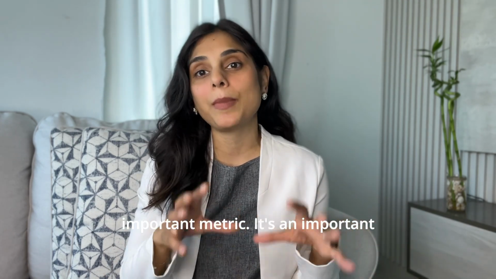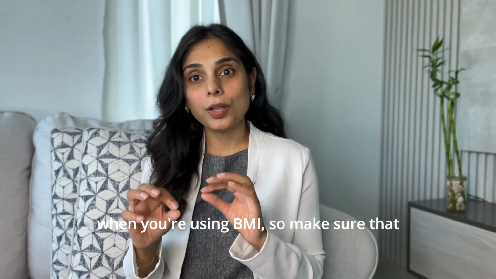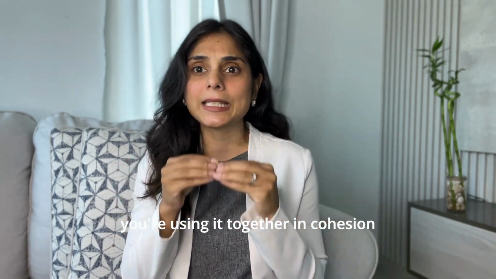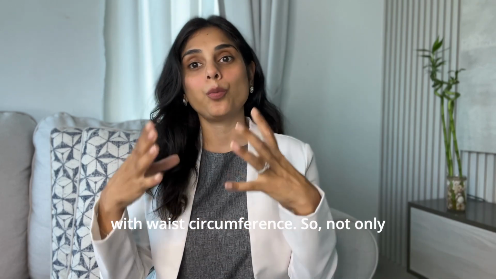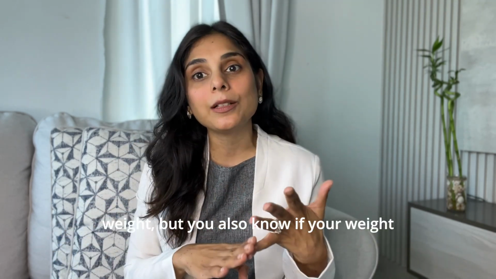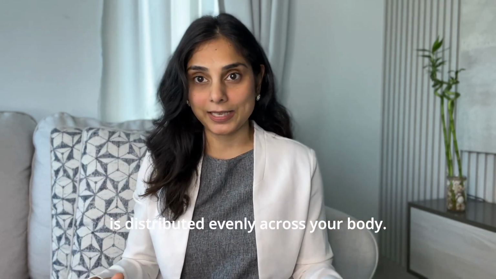BMI is an important metric. It's an important indicator for weight for sure. But also, when you're using BMI, make sure that you're using it together in cohesion with waist circumference. So not only do you know if you're at an ideal weight, but you also know if your weight is distributed evenly across your body.